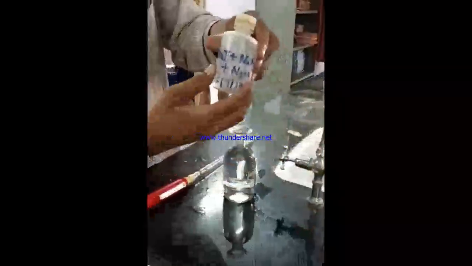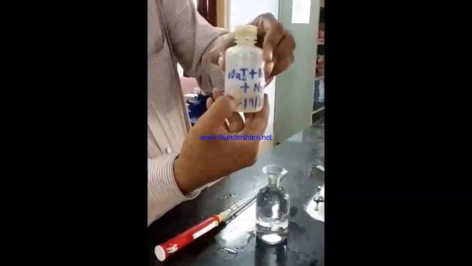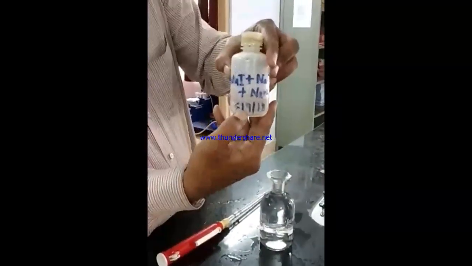This is 1 milliliter. In the marking, if you see 7 to 8, it means we will release 7 to 8. That will be 1 milliliter. This is alkali iodide azide. 1 milliliter we will take.